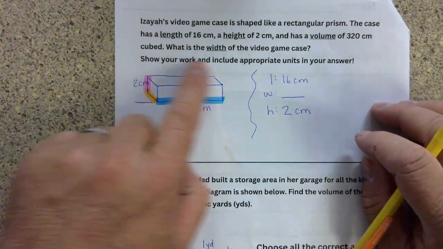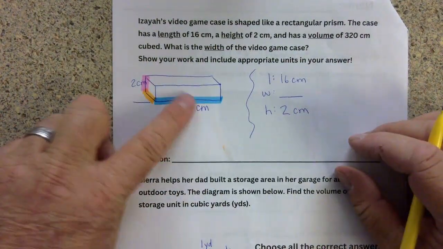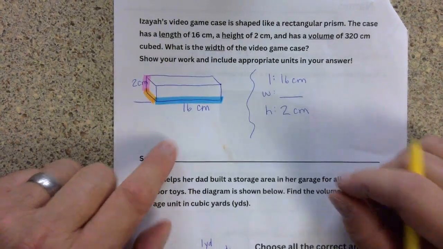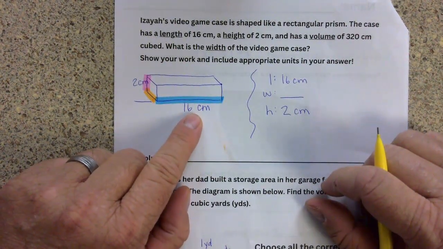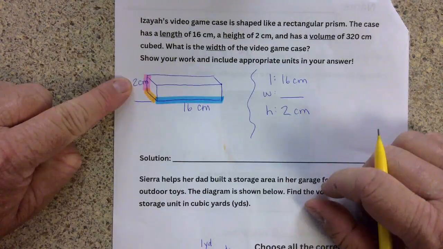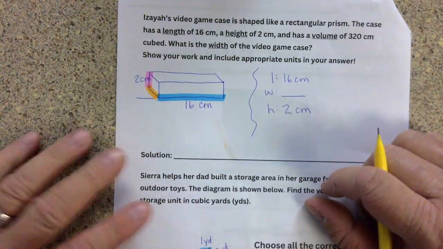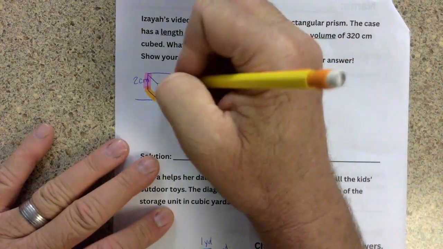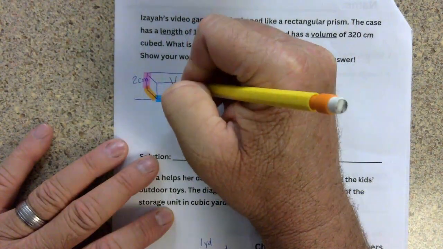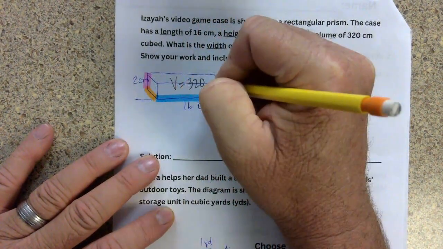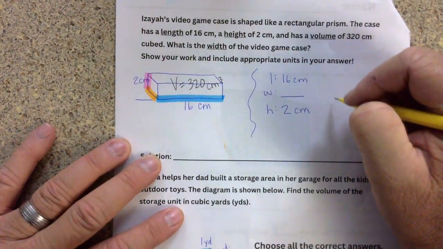So I drew the rectangular prism to the best of my ability. I filled in the information we know. The length of 16, the height of 2, same thing over here. The other part we know that I forgot to add is that the volume is 320 cubic centimeters.